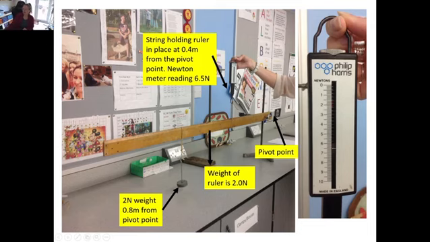Now, I did this at my last school, year 10, so here is the setup that I had, where I had a ruler at a pivot point. We had a 2 Newton weight, 0.8 meters from the pivot point, and we also have to take the weight of the ruler into account as well. Now, the weight of the ruler was 2 newtons, and we used the center of mass to locate its position, which is going to be halfway along that ruler. The Newton meter here, which is being held up, is creating a clockwise moment, and that is being held at 0.4 meters from the pivot point, and the Newton meter reading is 6.5 newtons.